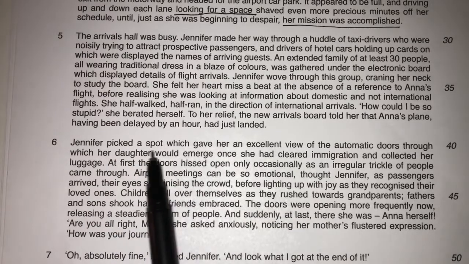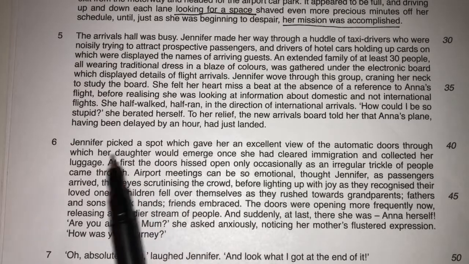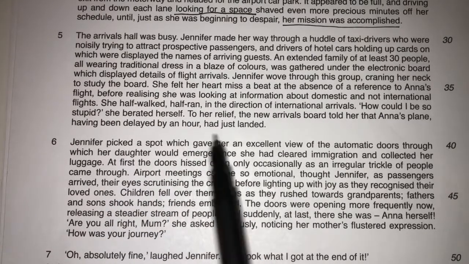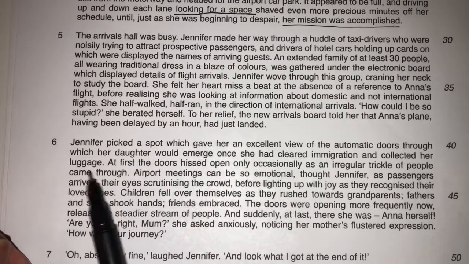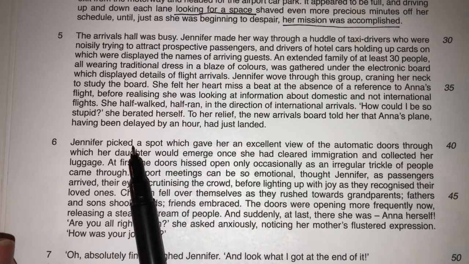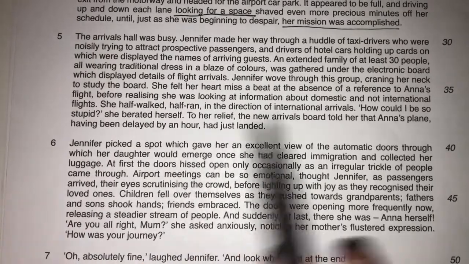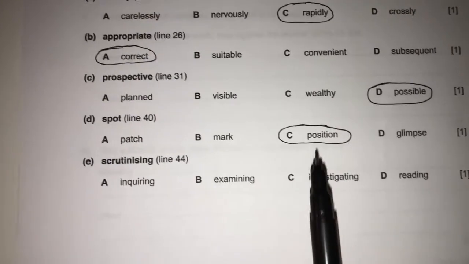So she just picked a spot, I guess maybe a seat, or she was standing somewhere. So it does make sense. She positioned herself in a way that she can easily see her daughter come through the doors. Okay? So excuse my confusion there. In this context, we're not talking about parking anymore. Okay. So position.